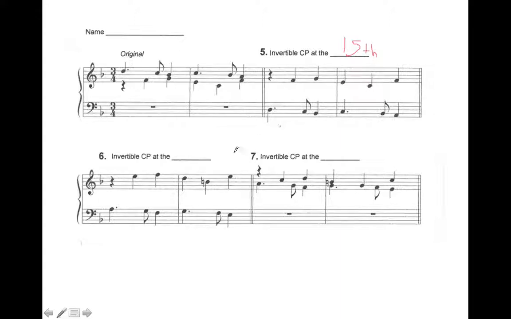Fairly simple anyway. Now, these next two have been transposed. Okay, so they're on a different key now. But again, let's look at the relative intervals involved. Okay, so we have a D, starts on D.